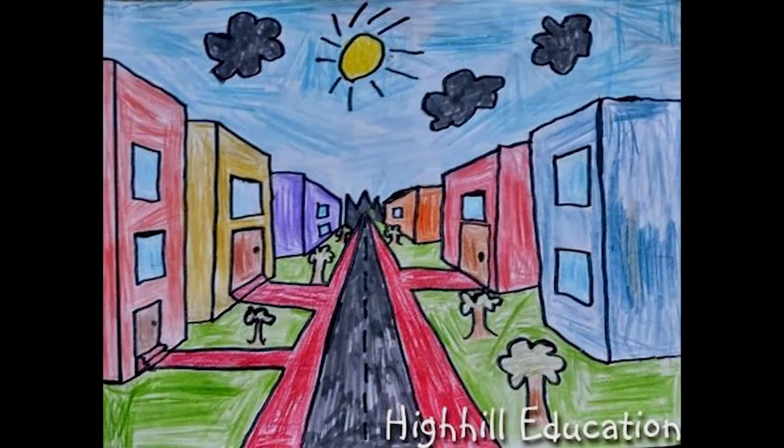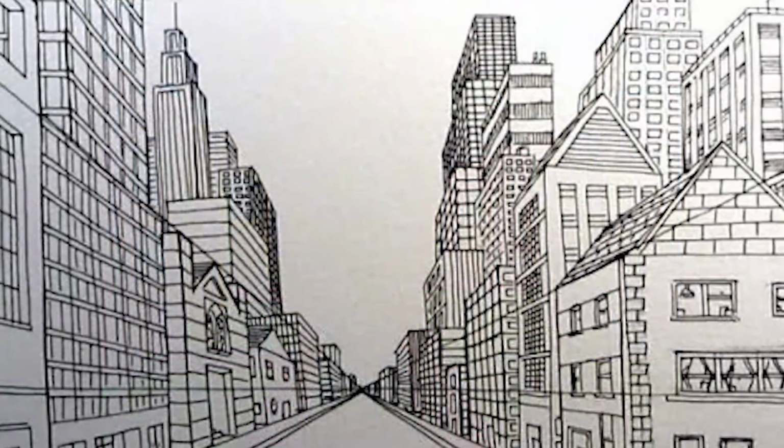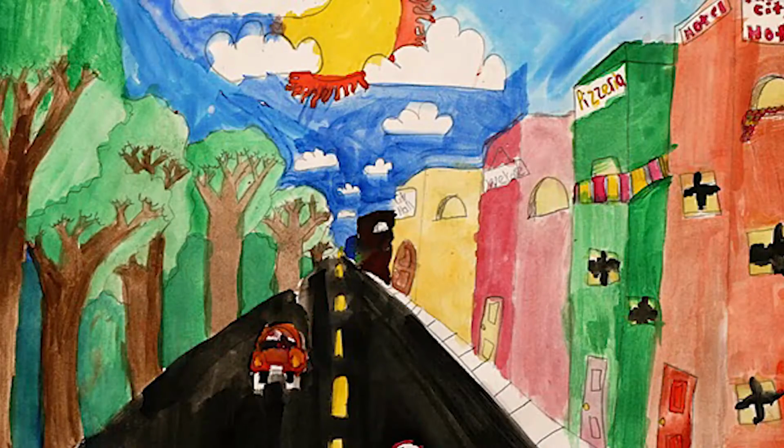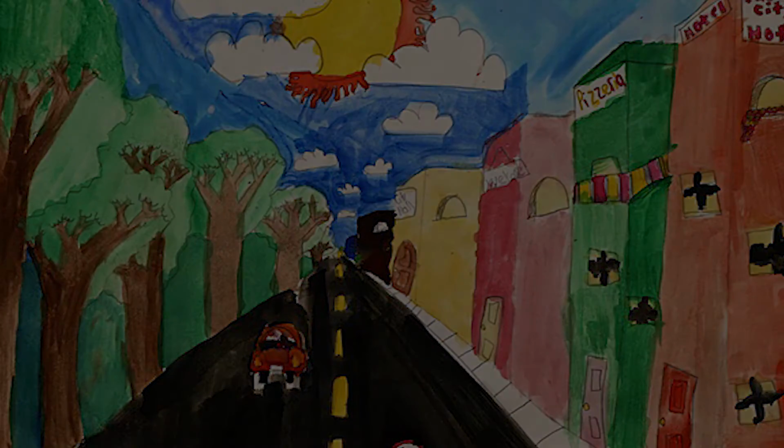What I'm going to be teaching you guys today is how to draw something with perspective, so basically drawing something in the 3D space that we live in. We're going to be drawing a city landscape, and you can apply this technique to whatever you want to draw, although it does look best if you draw some sort of city or landscape like that.